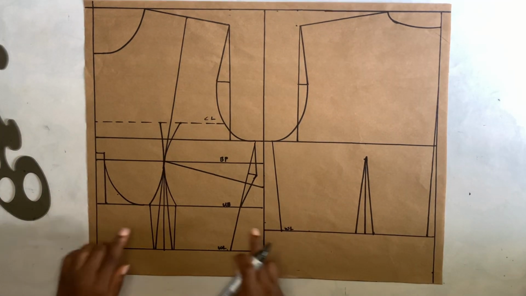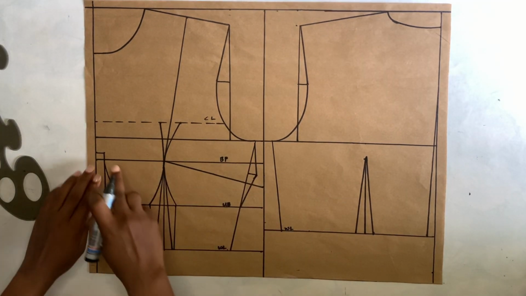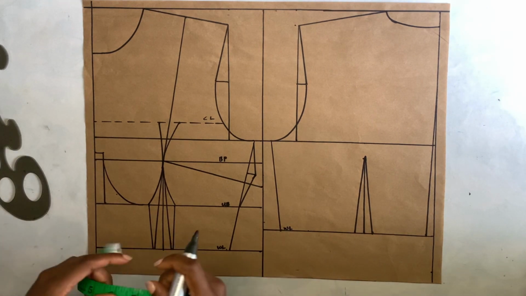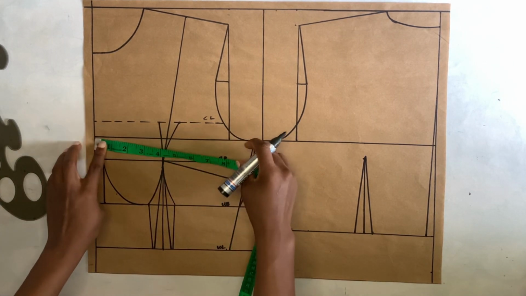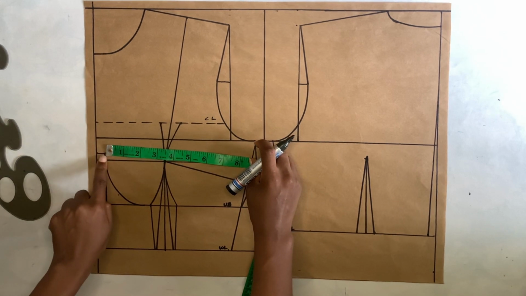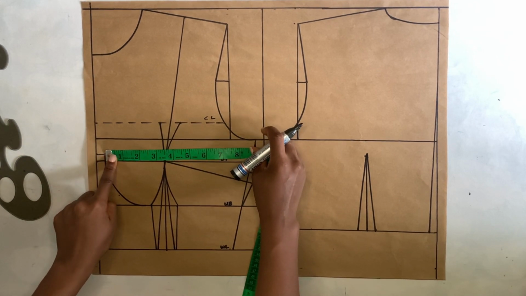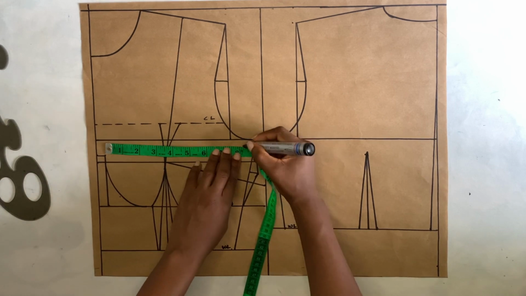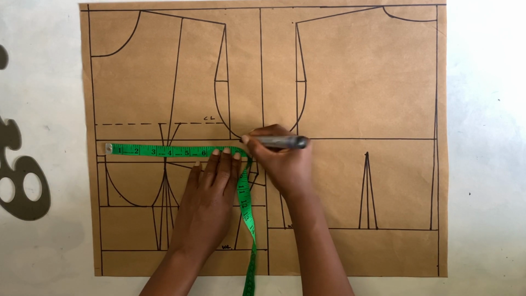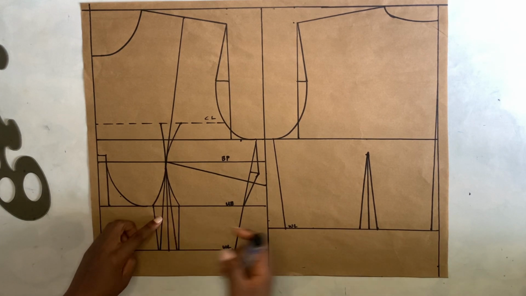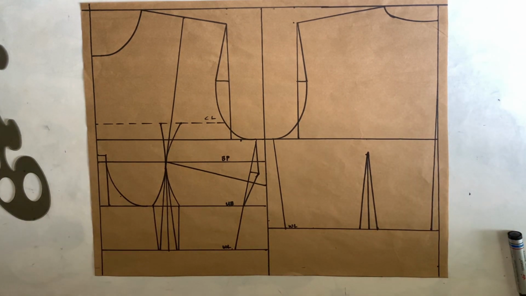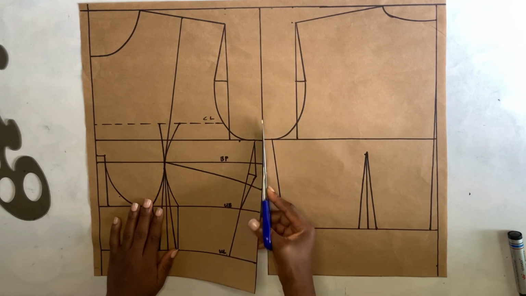Now for the other cup, I'm going to be measuring what I have from the middle of my chest across the boobs to the side of my chest. So when I make that measurement, I had 8 inches, guys. So I'm going to place my tape there and I'll measure 8 inches and make a dot. But before ruling the curving line, guys, I'm going to close up the bust dart. To do that, I'm going to open up the waist dart.